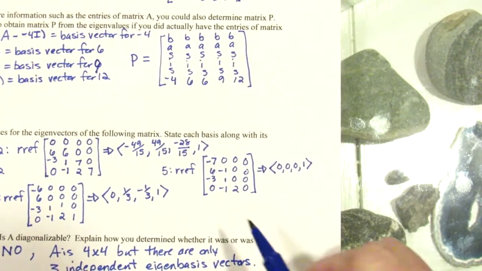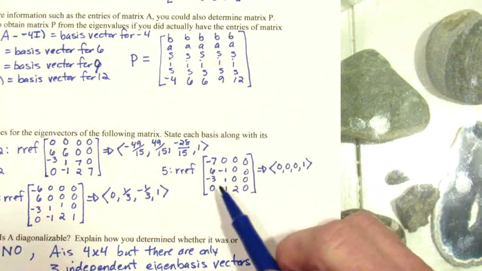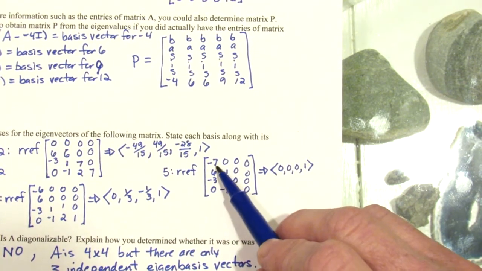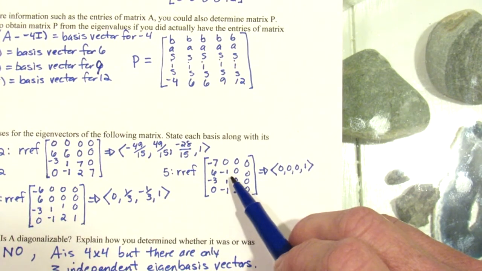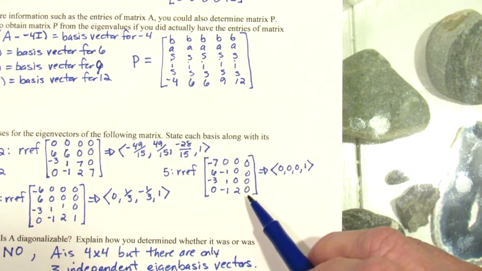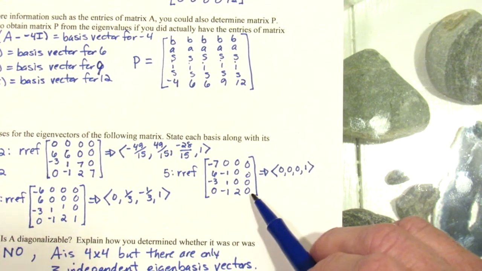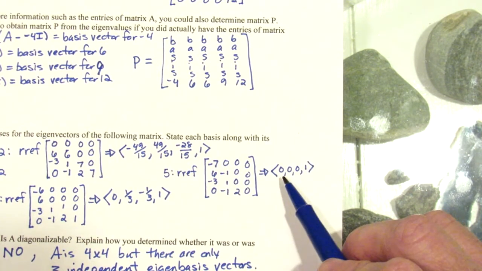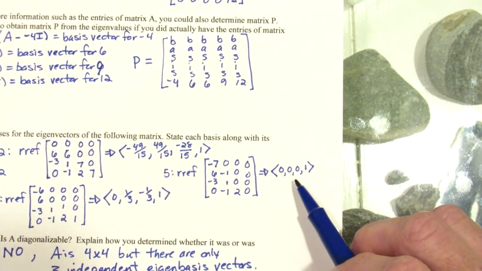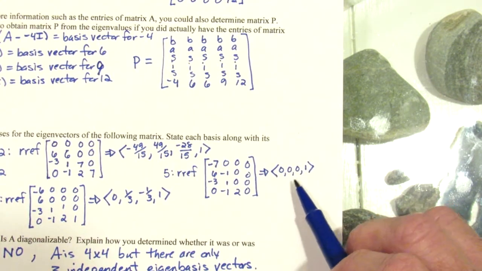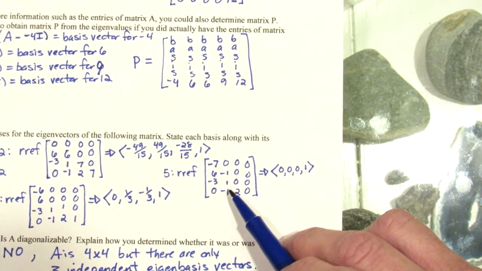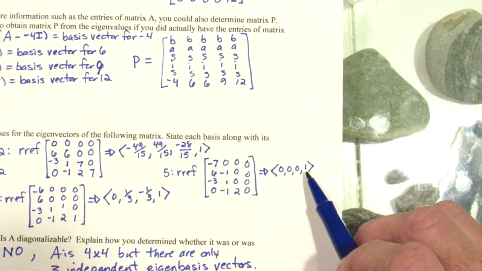And then for 5, the matrix that gets row reduced is this one. The -7 is because we take -2 minus 5, and then 4 minus 5 gave me -1. 5 minus 5 is 0, and 5 minus 5 is 0. All of the other values stay the same, and that actually simplified down to a basis vector of 0, 0, 0, 1. X, Y, and Z all have to be 0 to satisfy the information you get in the RREF, and then W can be 1.